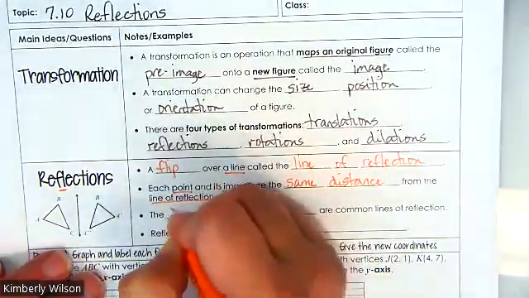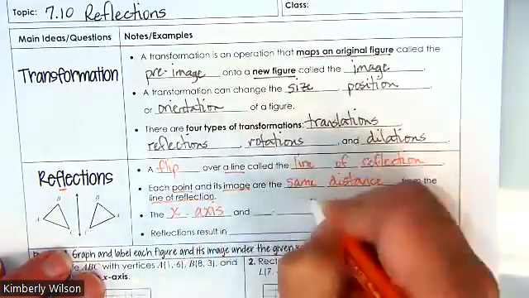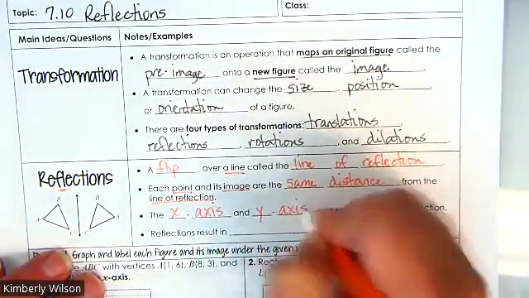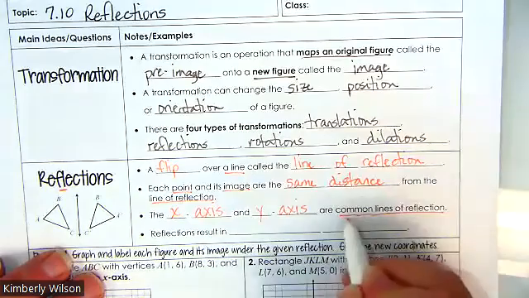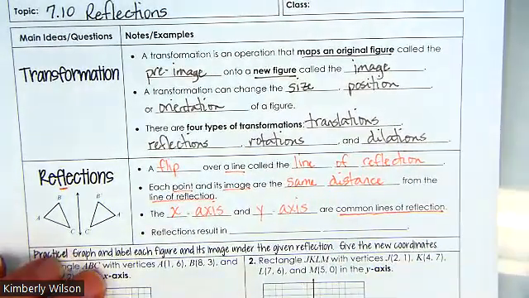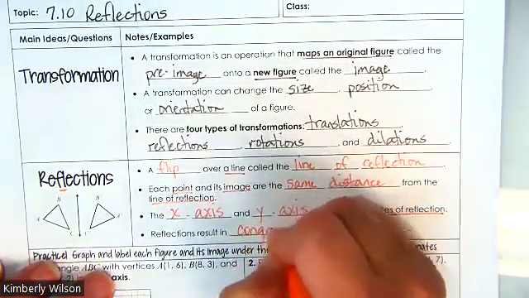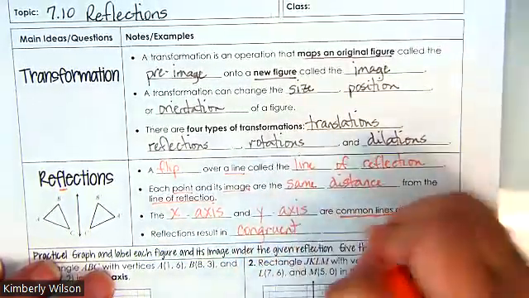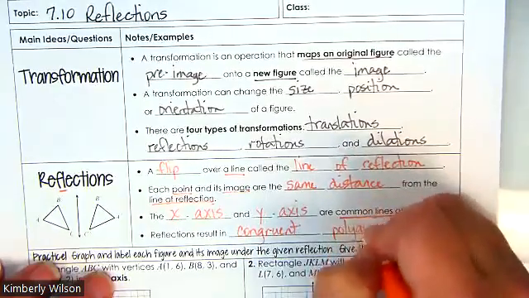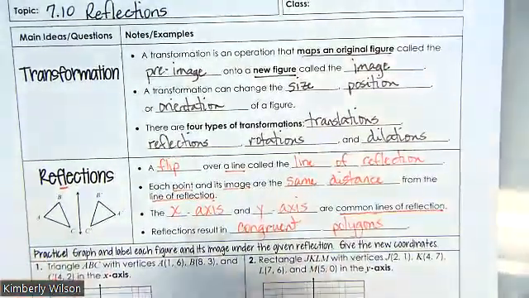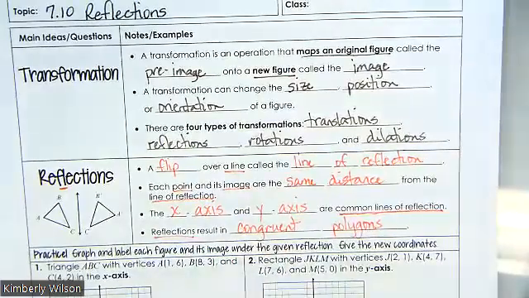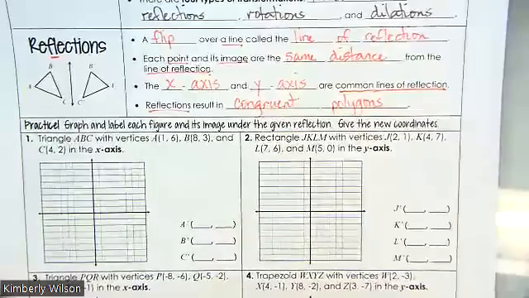Normally, the x-axis and y-axis are common lines of reflection. They're the most common ones that we see. Reflections result in congruent polygons. So reflections give us congruent polygons, same size, same shape, same measures, and same side lengths for the angles and sides. So let's look at number 1.